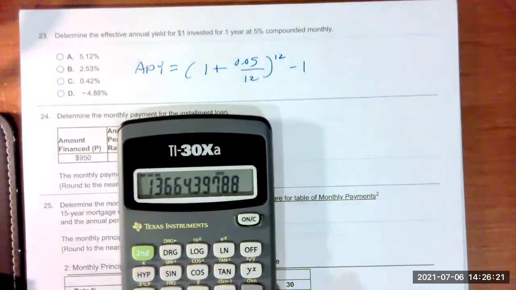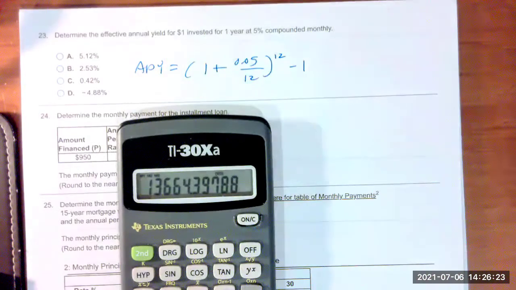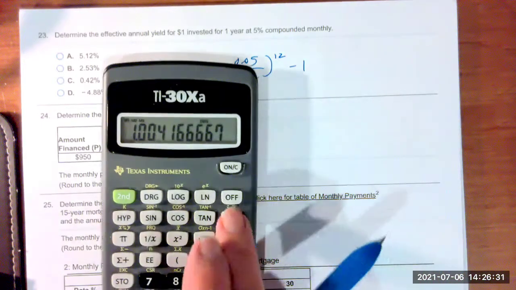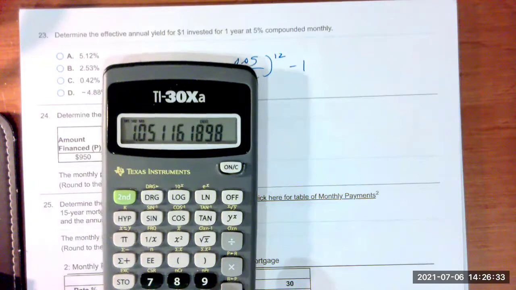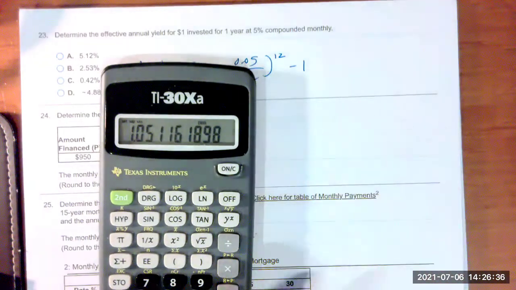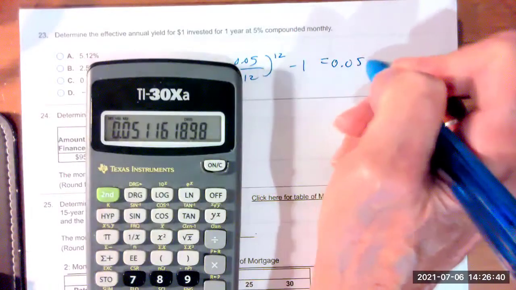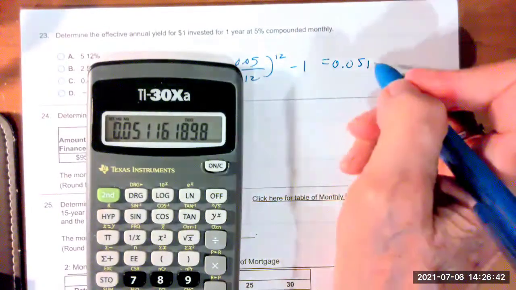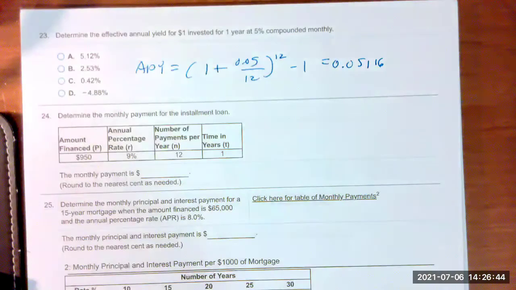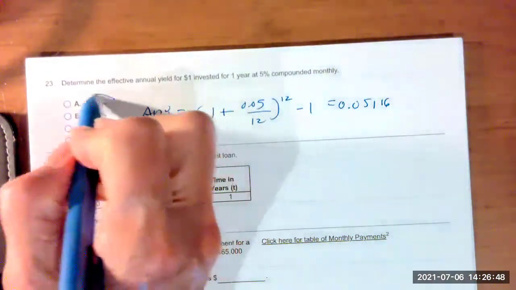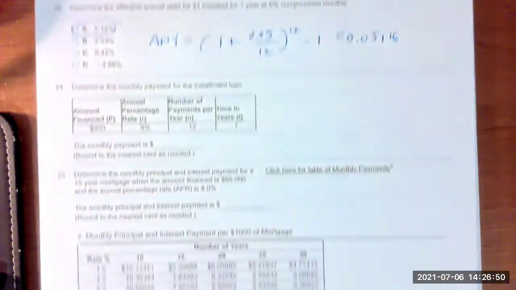All right, so let's do that in the calculator. Again, I'm going to start inside with the parentheses, 0.05 divided by 12, plus 1. Okay, so now I've got the quantity inside the parentheses. I'm going to use my exponent key to raise that to the 12th power. And then finally, I have to remember to subtract the 1. And if you remember, this is always slightly larger than the quoted interest rate. And let's see what our answers are possibly here. And so it's going to round off to 5.12%. It's a multiple choice question.